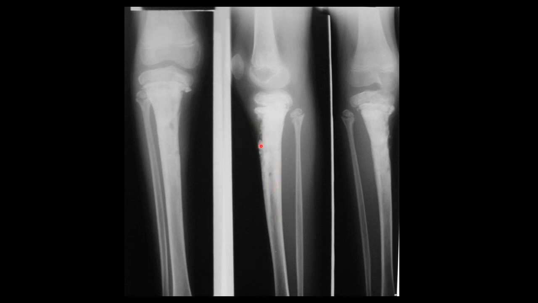They can often have a moderately raised white cell count. There might be a little bit of pus when you incise this area, and many times it's confused and treated as osteomyelitis despite negative cultures. And with recurrence, it becomes obvious that this is a tumor.